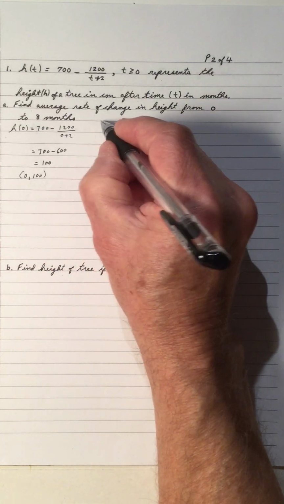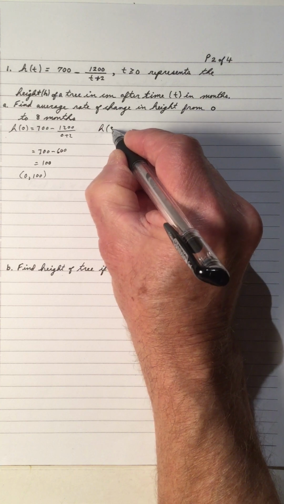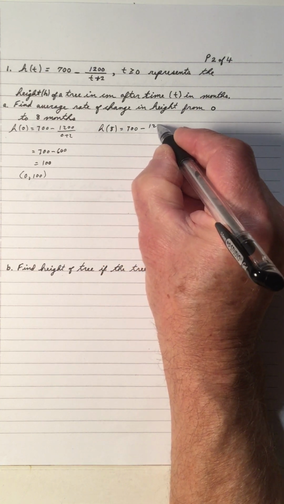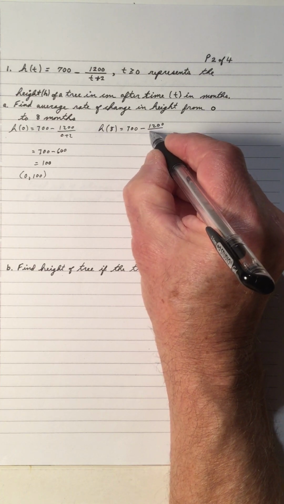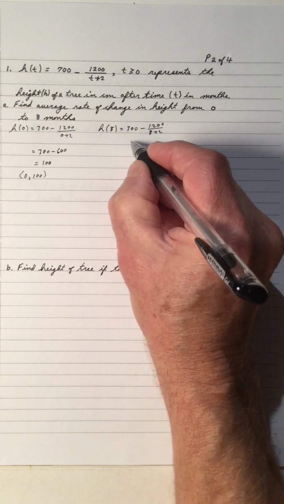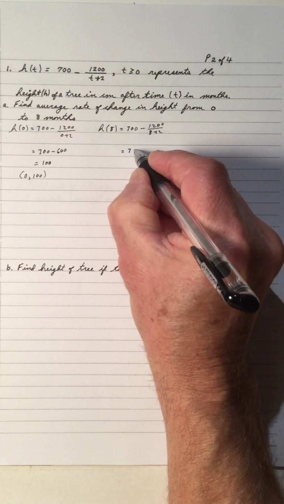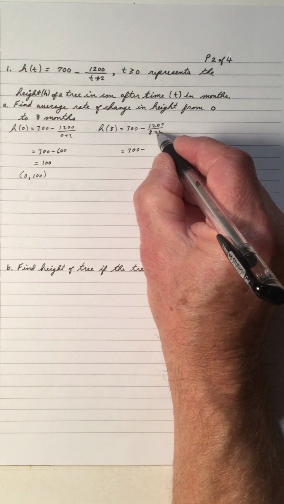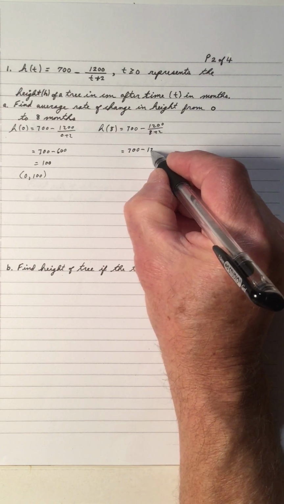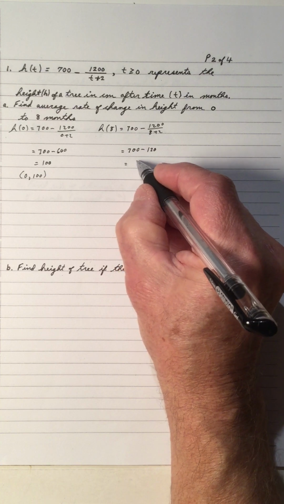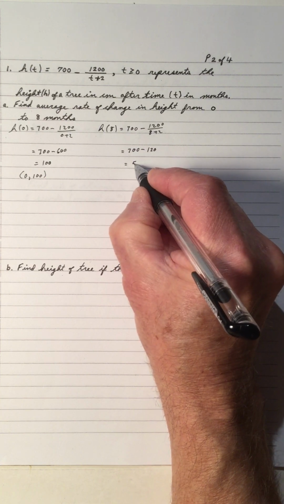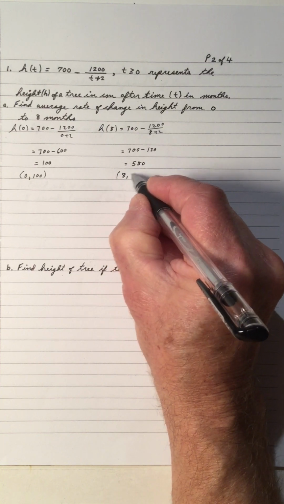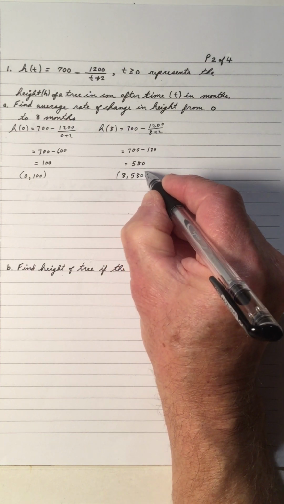Now it's going to go to 8 months. So 8 months is 700 minus 1200 divided by 8 plus 2. So that's 700 minus 1200 divided by 10, since 8 plus 2 is 10. 1200 divided by 10 is 120. So that gives us 120 subtracted from 700, which is 580. So at 8 months, the height is 580.